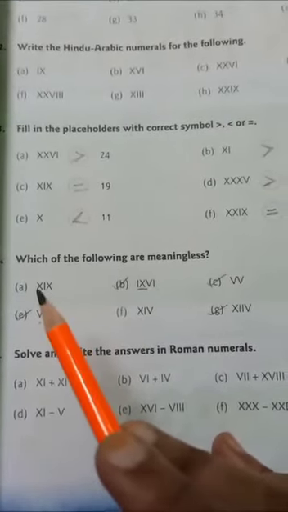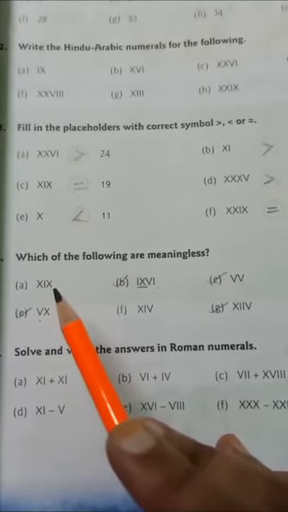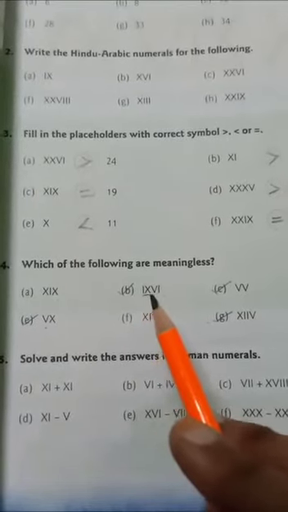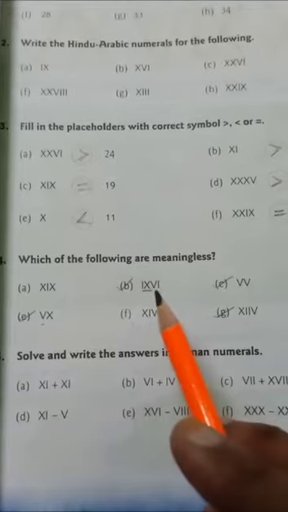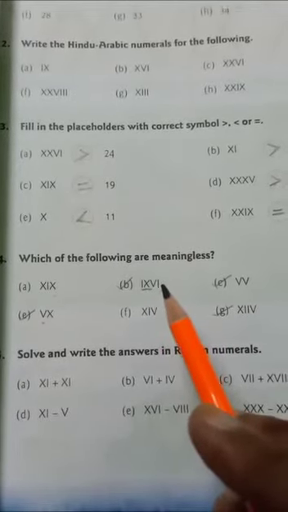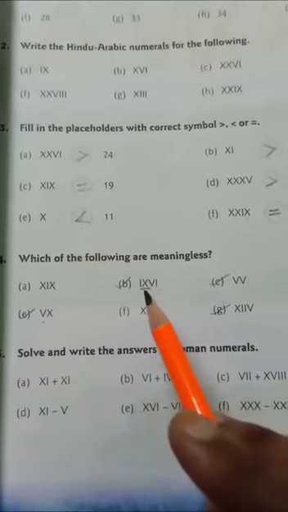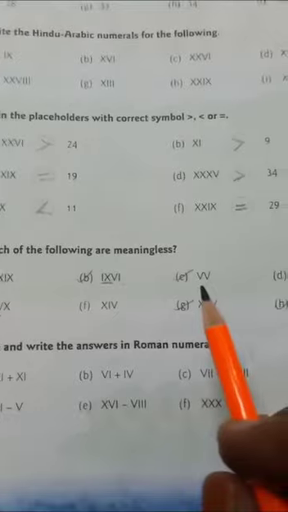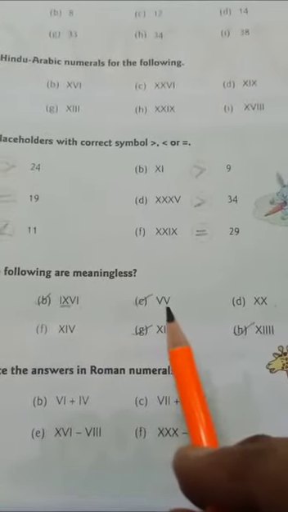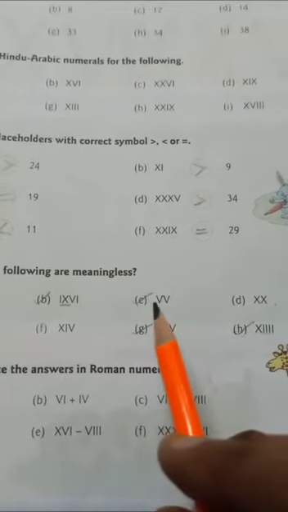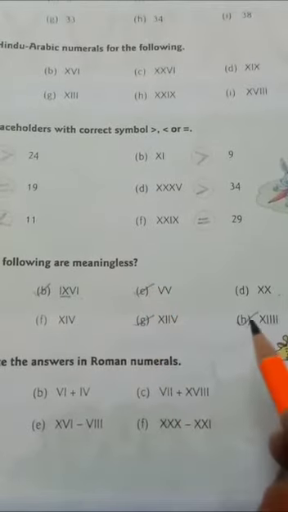Part A, X, IX. X represents 10, IX represents 9. It means 19. Therefore, this is correct. Part B, IX and VI. IX means 9, VI means 6. It means the number we are trying to find is 96. But 96 is not written like this. Therefore, this is wrong. In part C, it is written V and V. V represents 5 and V represents 5. The total comes to 55. But 55 is not written like this. Therefore, it is also wrong.